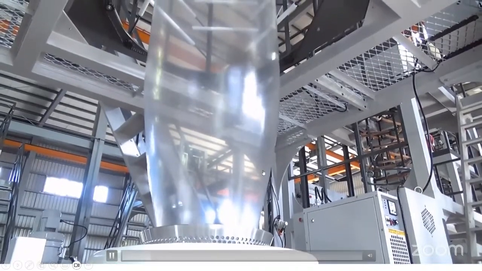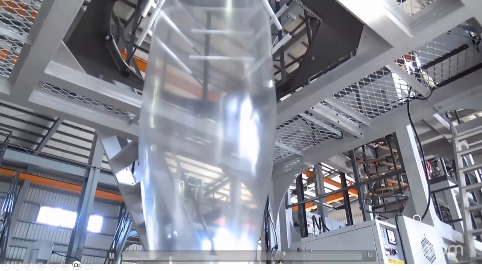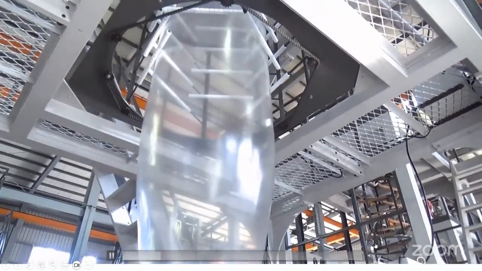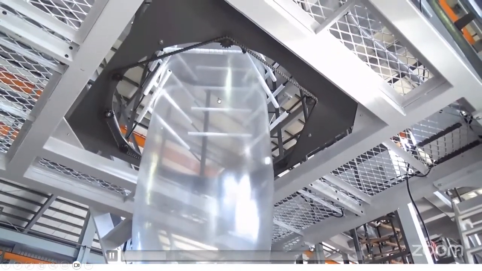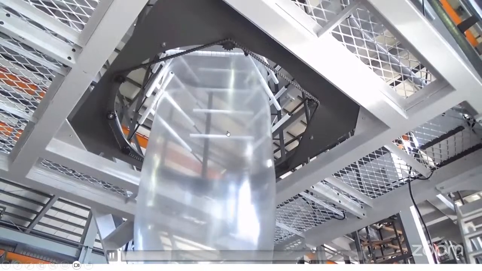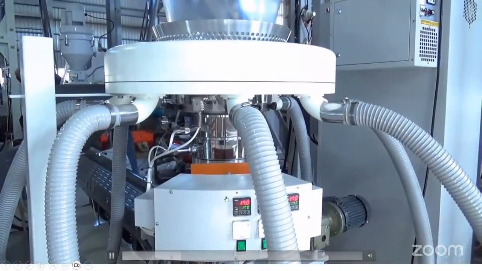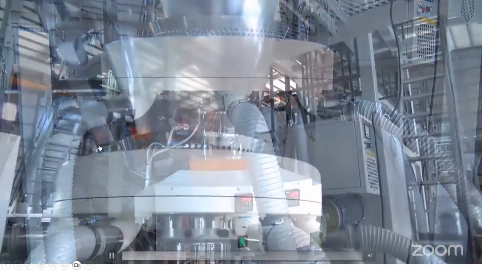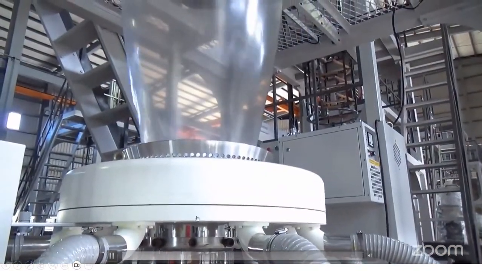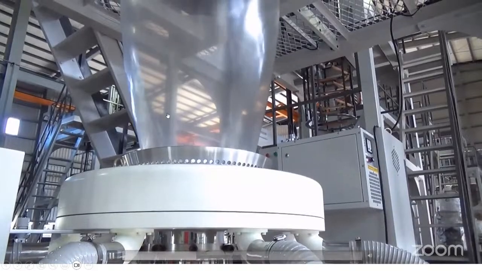See now here, friend, I will just make the sound less. See here, the blown film is there. See the very huge plant. It may be 2 floor, 3 floor like that. See, this is a die, and these are the air rings. This is a blower which will cool this bubble from the outside.